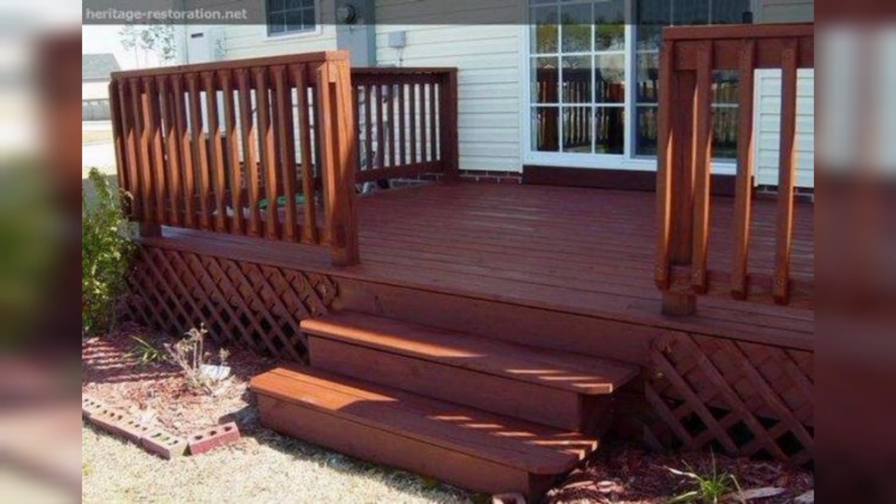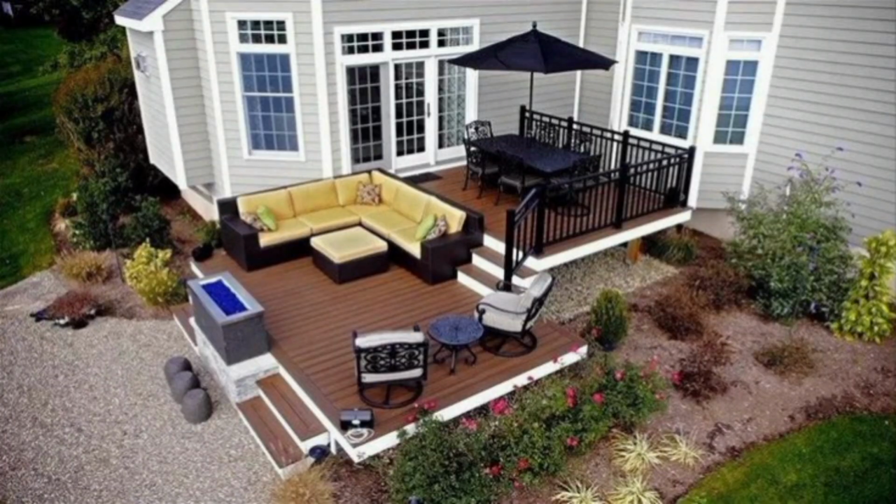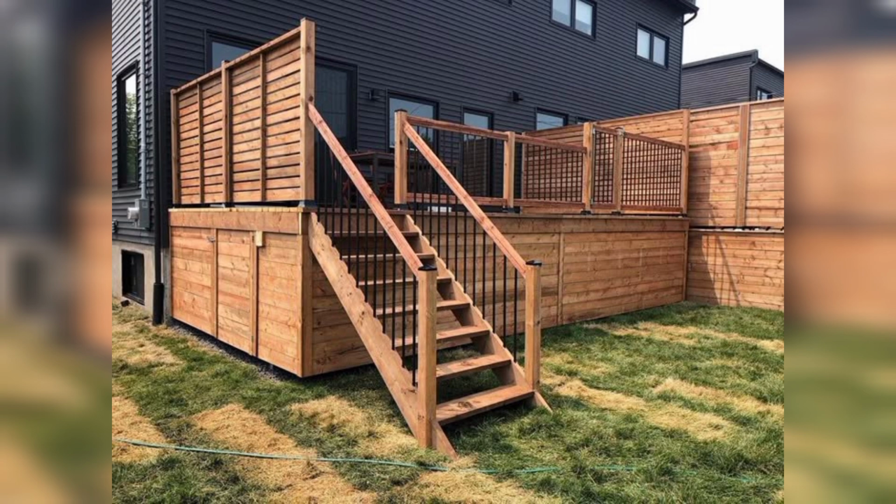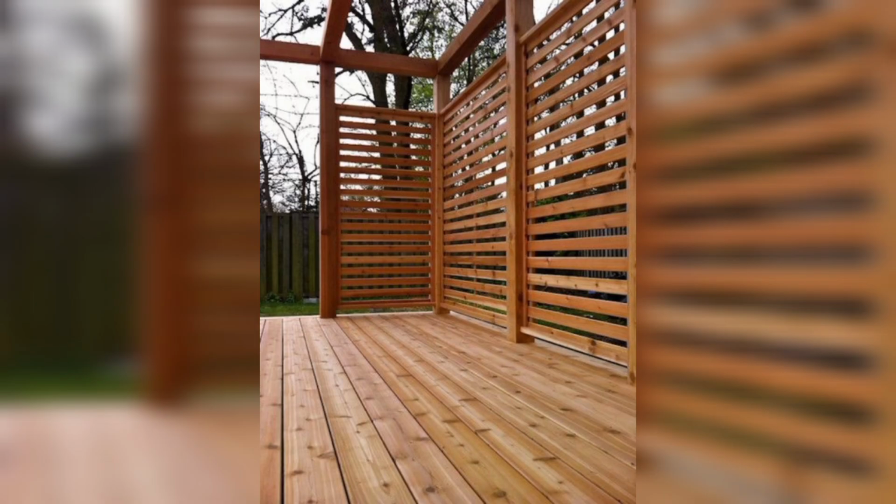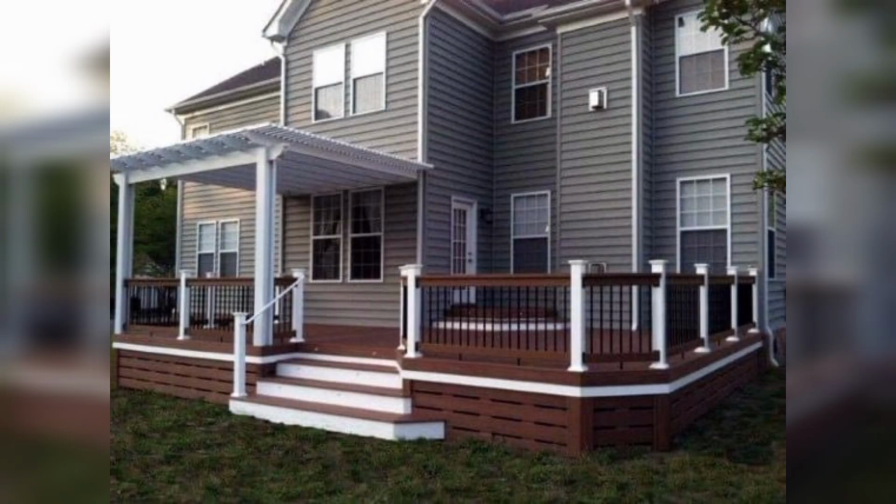Simple platform deck. A platform deck is one of the simplest and most budget-friendly options for a mobile home.